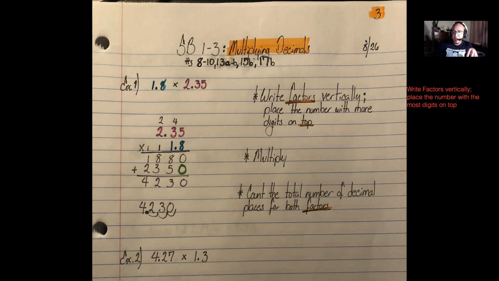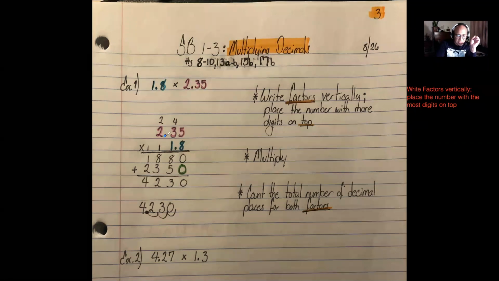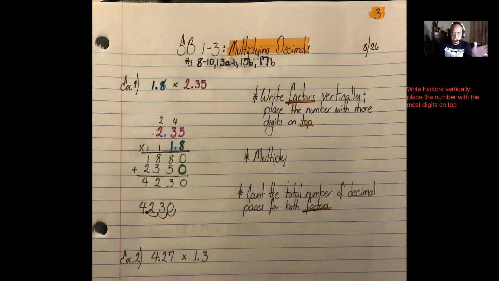Now, we know where the decimal is. I realize that there's a decimal right here. But I'm going to write these numbers as if it just said 235 times 18. So the 8 is right below the 5. The 3 is right above the 1, and the 2 is right here. Notice that I lined them up all the way to the end. I didn't line up the decimals. When you're multiplying, you don't line up the decimals.